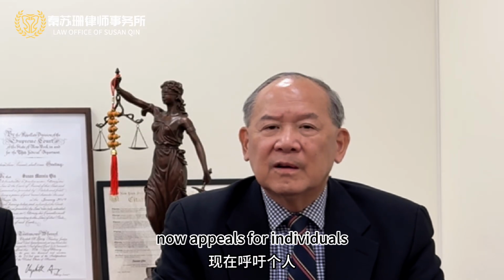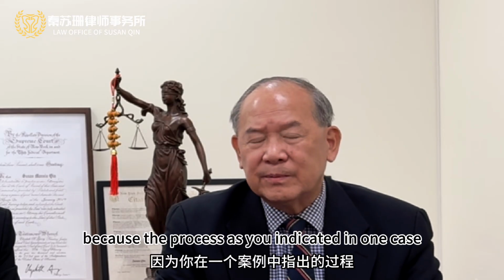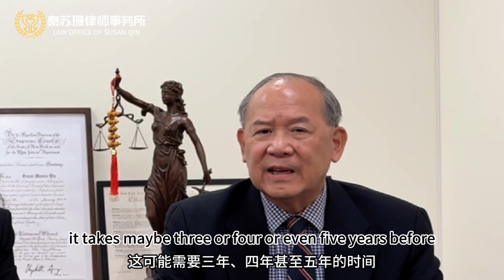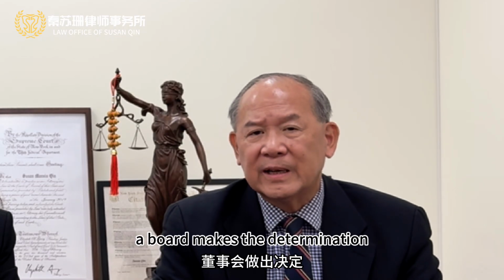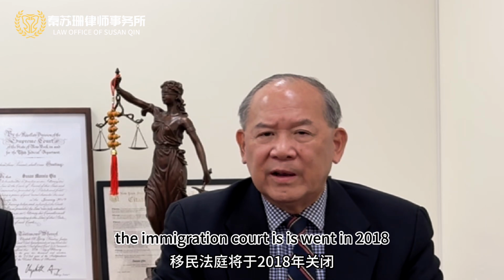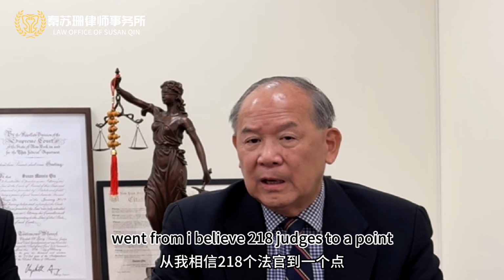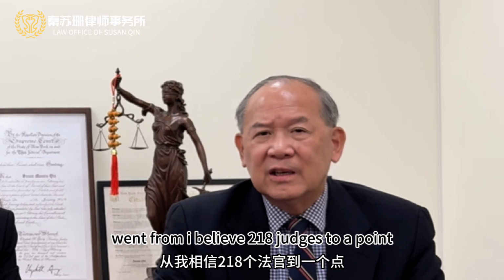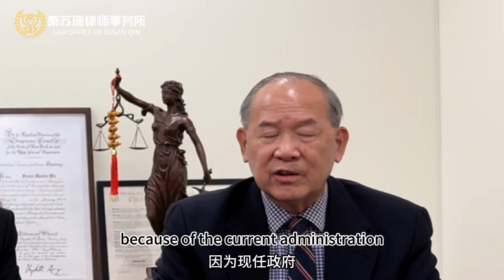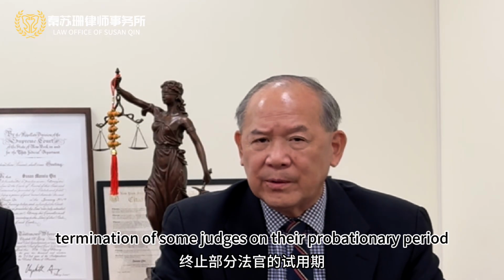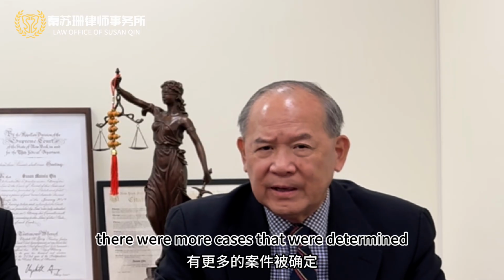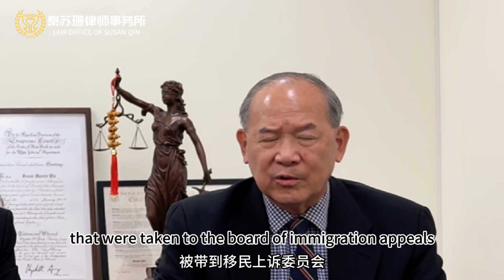Now, appeals for individuals who are not detained is advantageous because the process, as you indicated, in one case was 8 months, the other was a year, and generally it takes maybe 3 or 4 or even 5 years before the board makes the determination, because of the backlog of cases that it's handling. The immigration court in 2018 went from, I believe, 218 judges to over 500 judges. Now it's been reduced a little because of the current administration's termination of some judges on their probationary period. But nonetheless, because of that increase in immigration judges, more cases were determined, and I suspect more appeals were taken to the Board of Immigration Appeals.